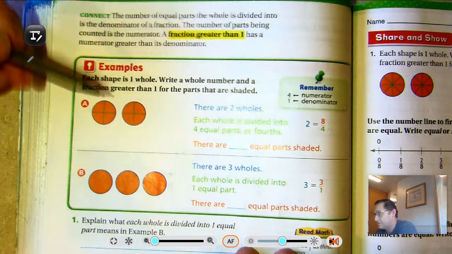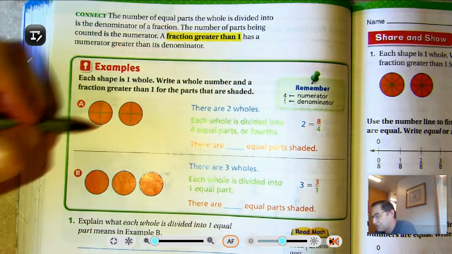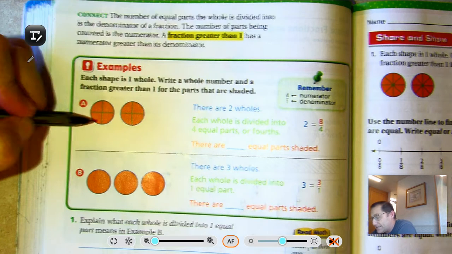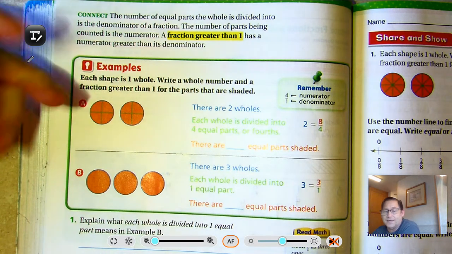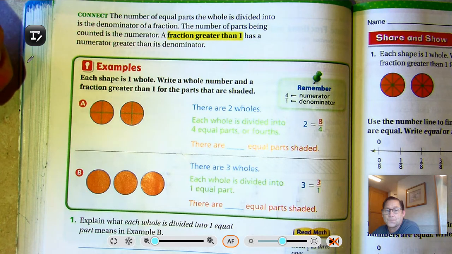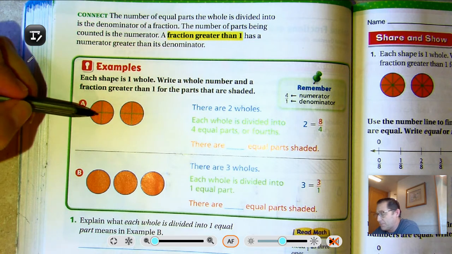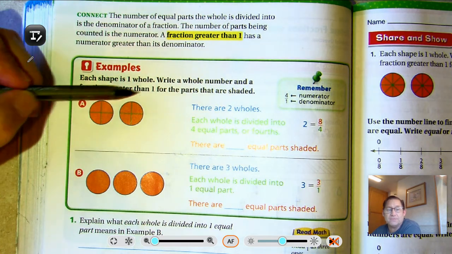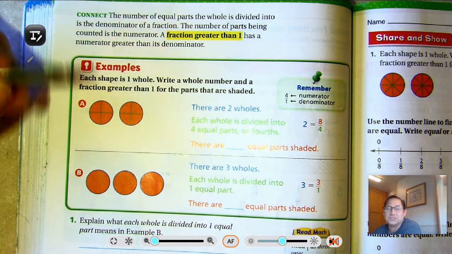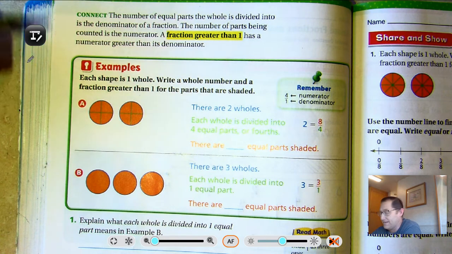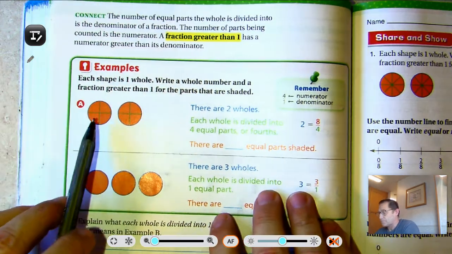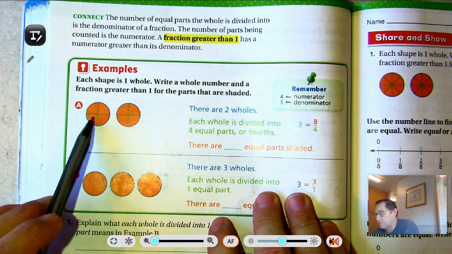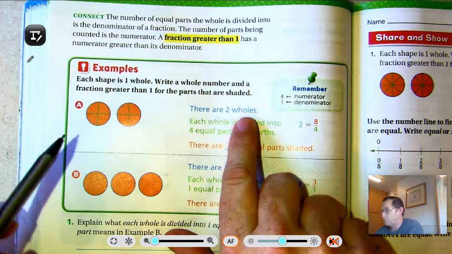So here are some examples. Each shape is 1 whole. Each of the wholes is broken into 4 pieces. So there are 4 equal pieces in each whole, so keep that in mind. We're going to write a whole number and a fraction greater than 1 for the parts that are shaded. Well, they told us that each shape is 1 whole. So there are 2 wholes.